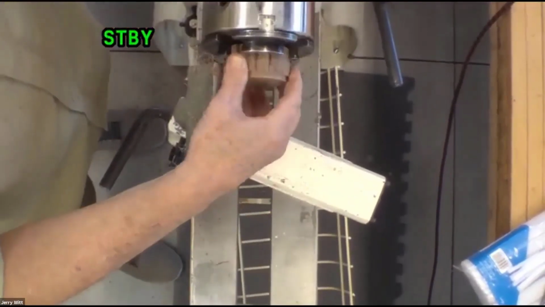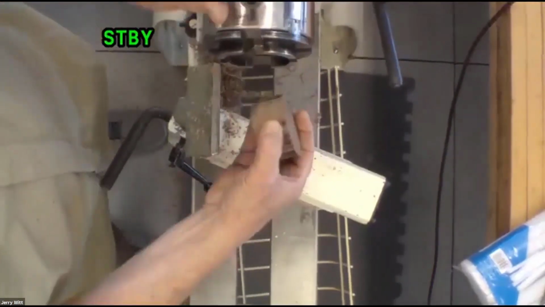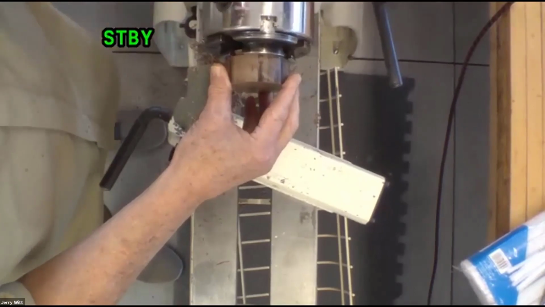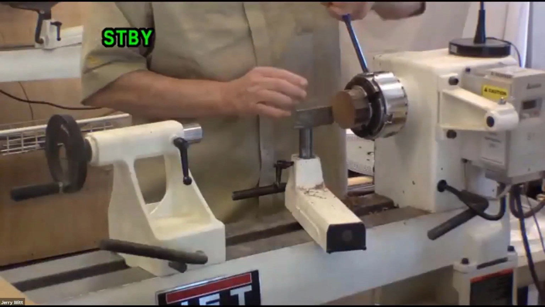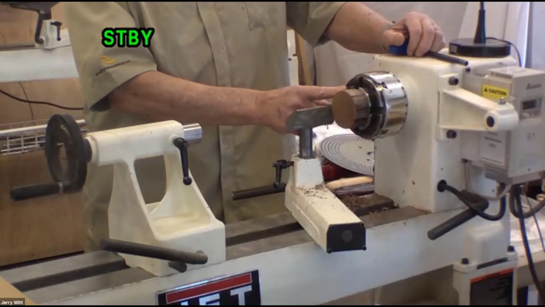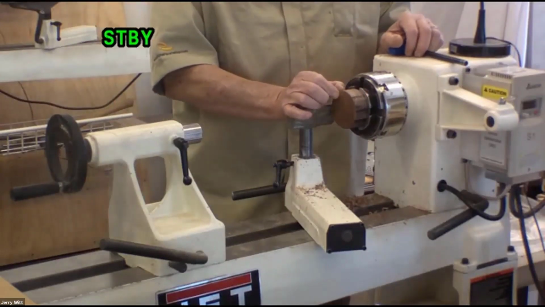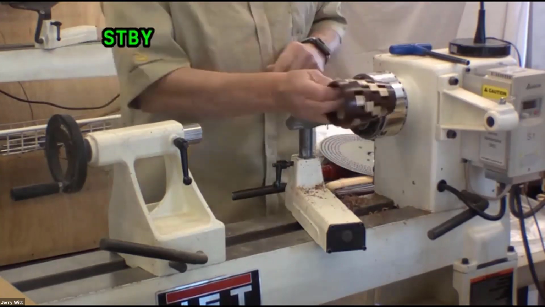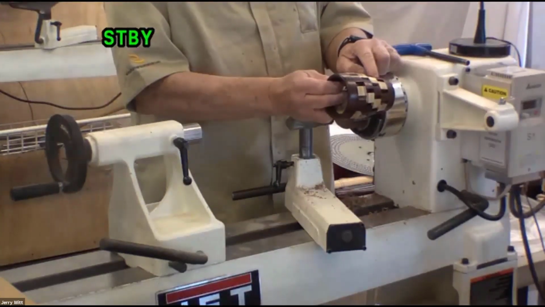So I've got a tenon. Let me switch cameras. I'll turn it around. I'm only going to need 3/4 of this for my bottom row on my piece. This row right here. Yeah.